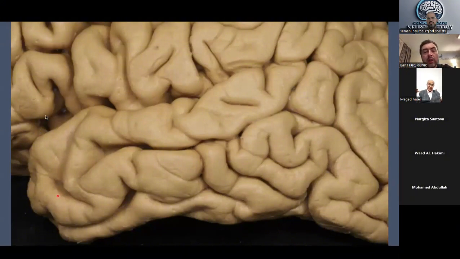Now we look closer to the first image. Here we see the temporal lobe a little bit closer. There are mainly three gyri at the lateral surface of the temporal lobe: superior temporal gyrus, middle temporal gyrus, and inferior temporal gyrus.